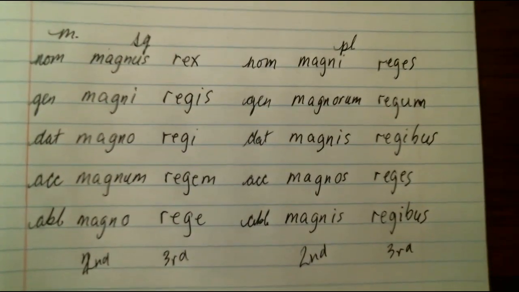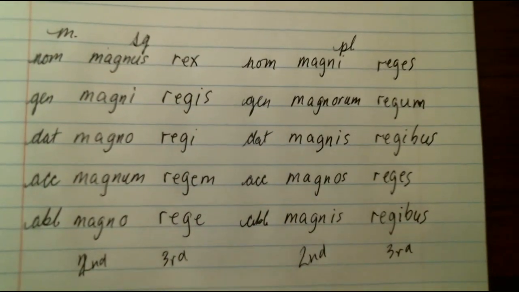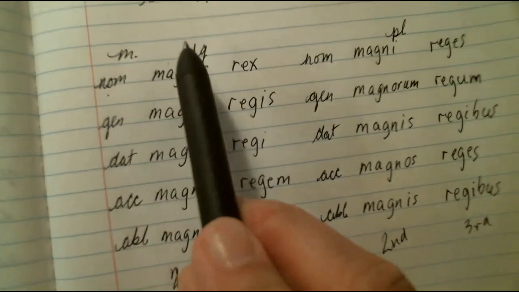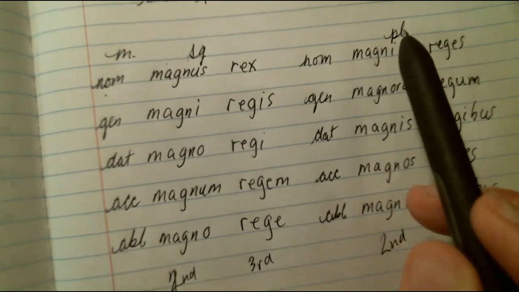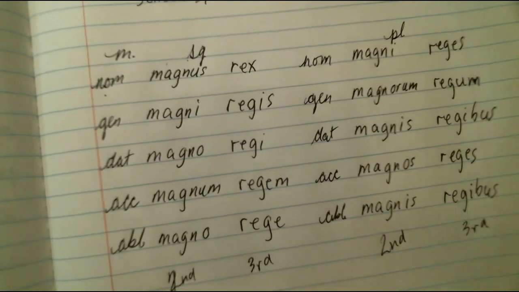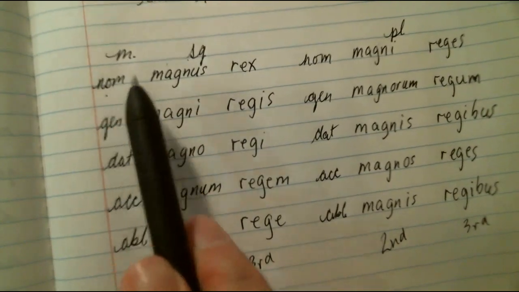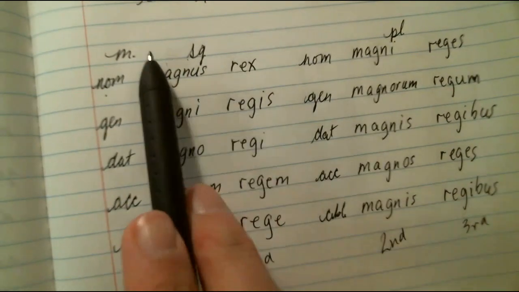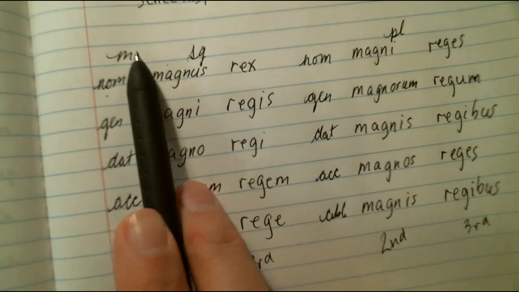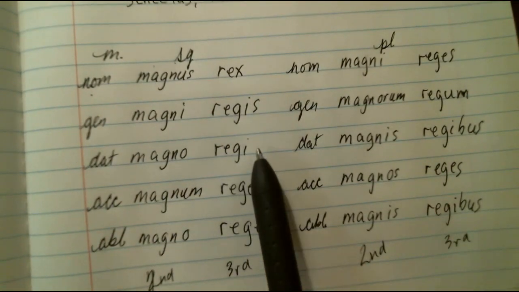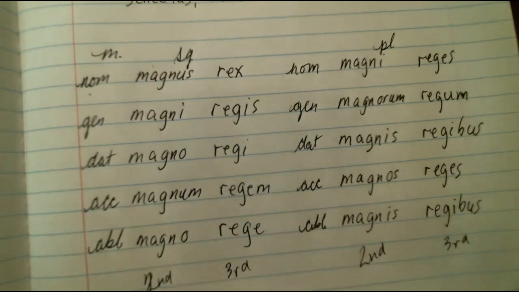So we can mix these as long as the case, number, singular or plural, match, and then the gender has to match, right? So everything has to be masculine, right? So case, number, and then gender, right? Magnus rex, magni regis, and then magno regi, and you get the idea.